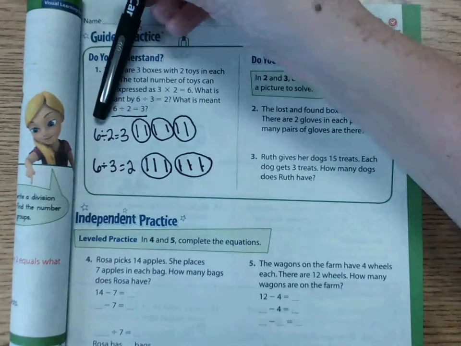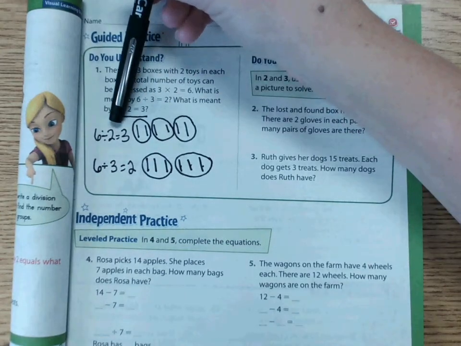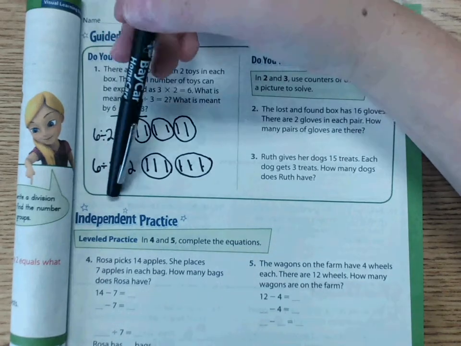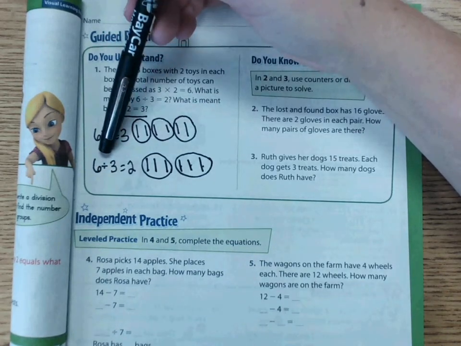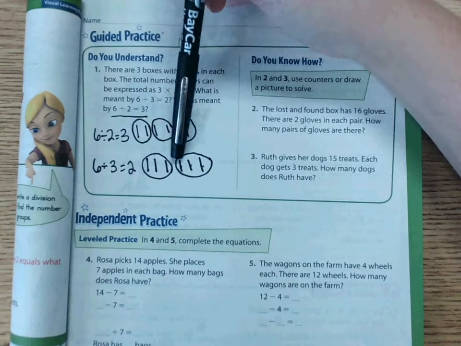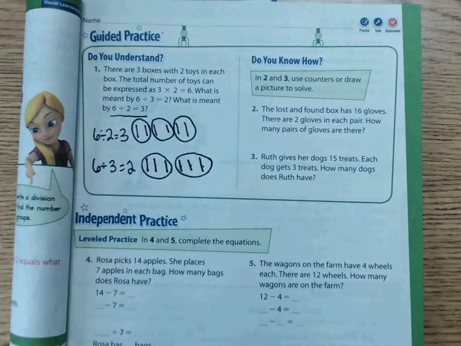This might be you have 6 tacos and you give 2 to each friend, which means you have 3 friends. Or here you have 6 tacos and you give 3 to each friend, which means you would have 2 friends. So depending on how you divide it, will give you the same total, but it might give you a different way to look at your answer.